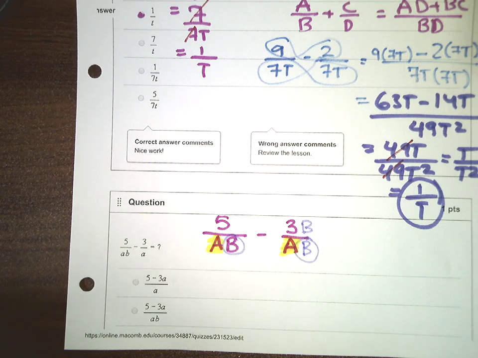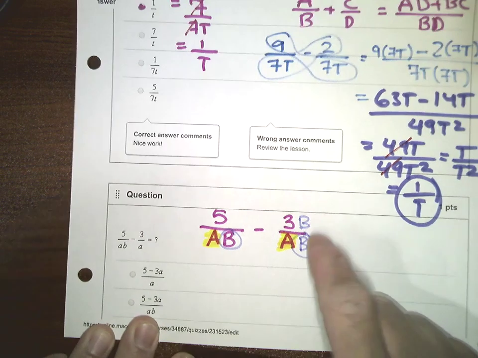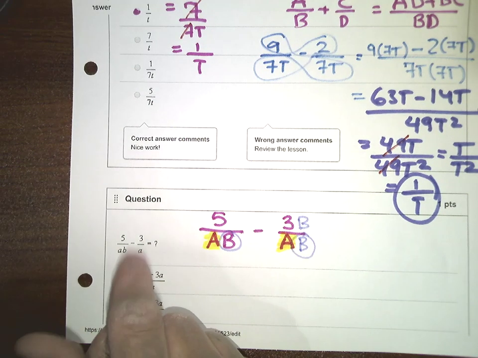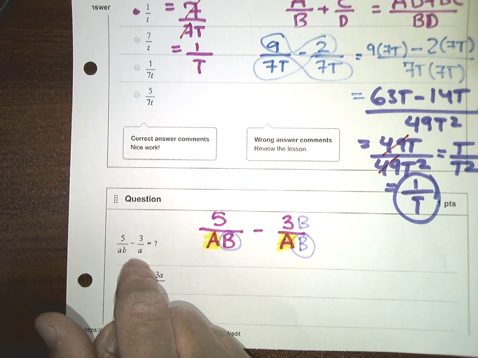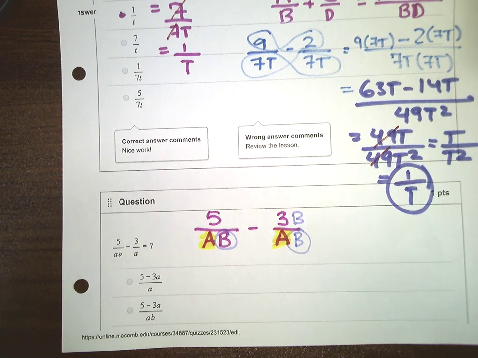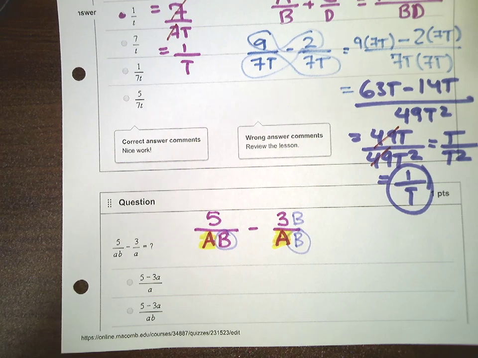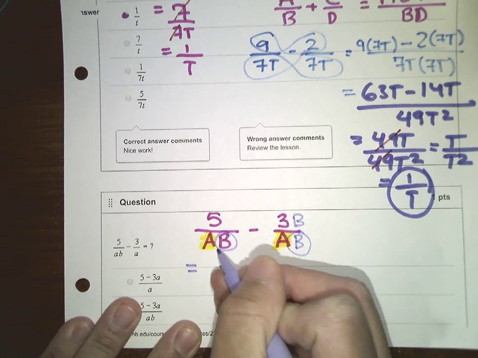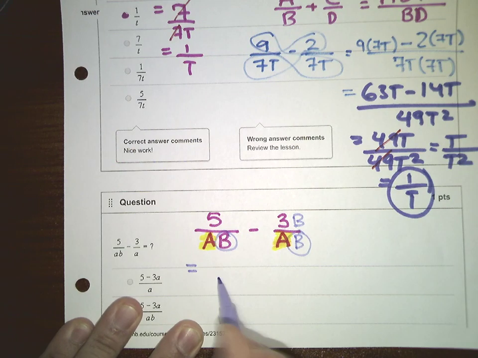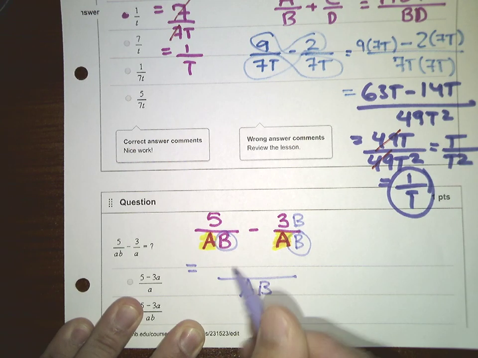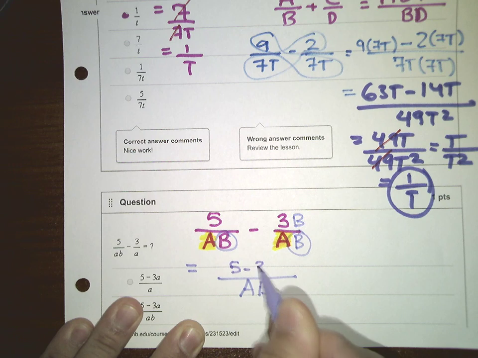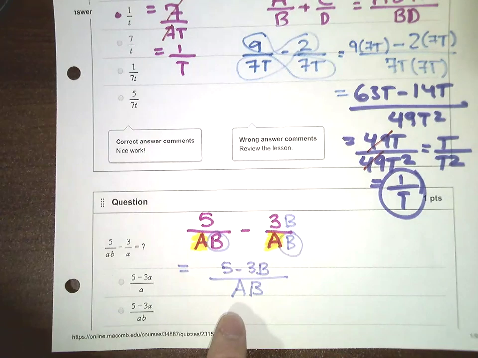All right, so of course, if I divide out the b's, then I get back to my original problem. So I really haven't changed the overall expression at all. So then, now that these are both the same denominator, AB, I just subtract the numerators, so we have 5 minus 3b over AB.